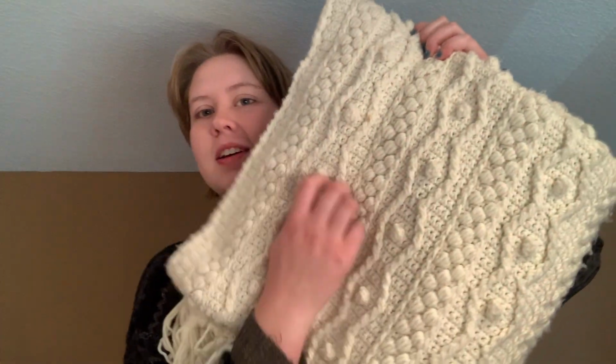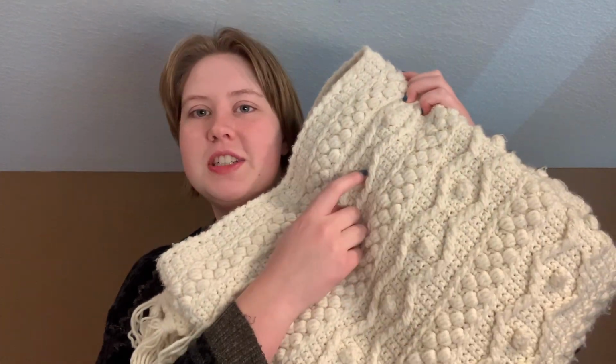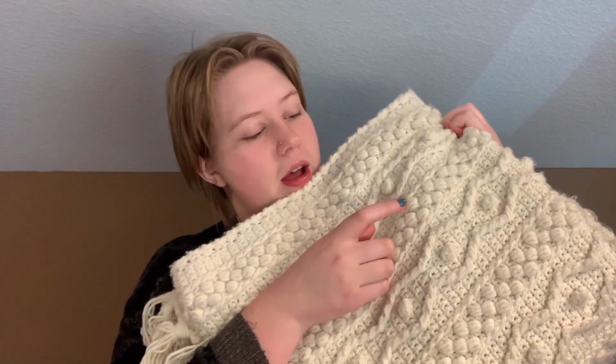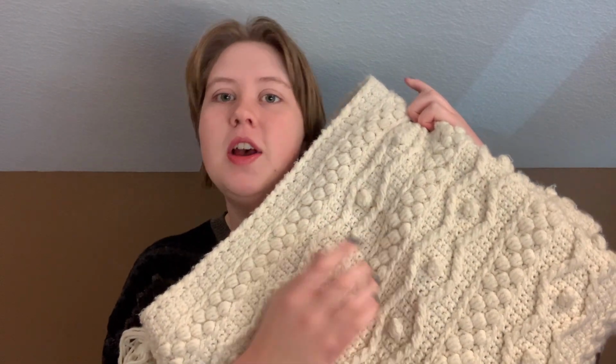Today we're going to be talking about puff stitches. There are a few different stitches in crochet that create this kind of texture. I have this blanket that my grandma made, and there's a few different textural stitches here. There's these guys, and I believe these ones are puff stitches. So there's a few different ways to create that kind of texture. Puff stitches are the one we're going to be focusing on today.